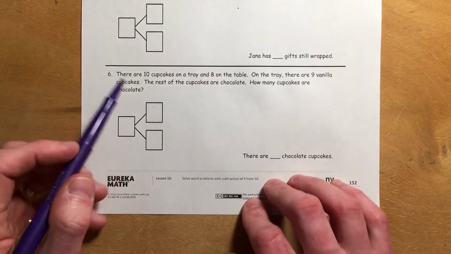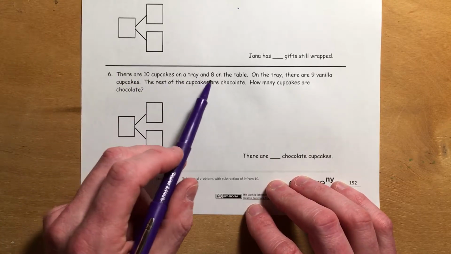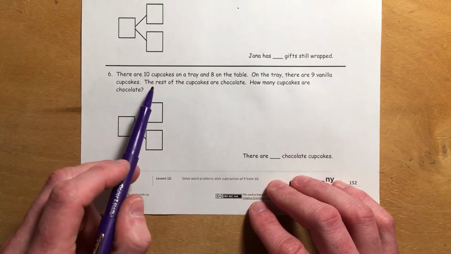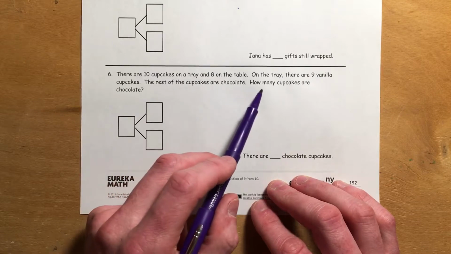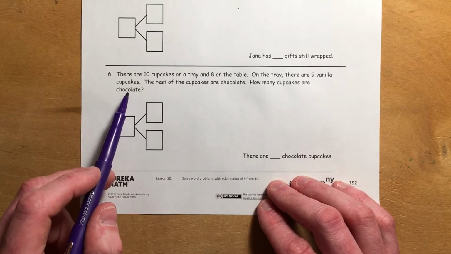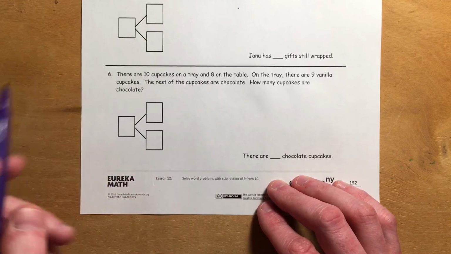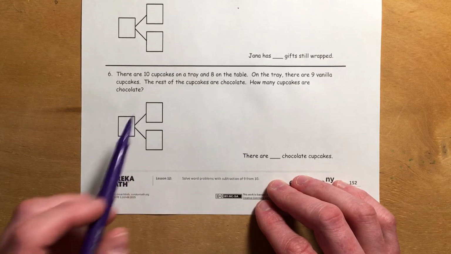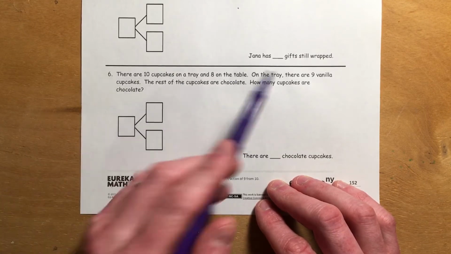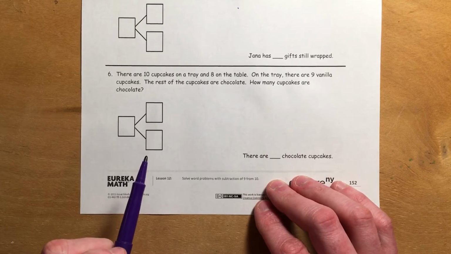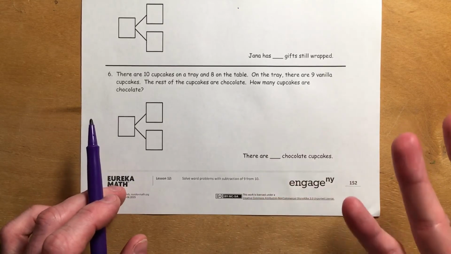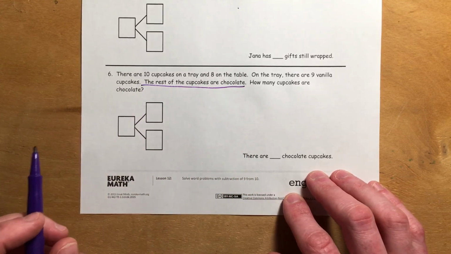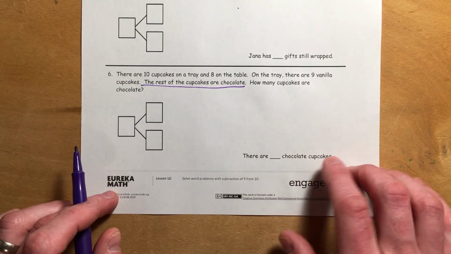All right, last one. There are 10 cupcakes on a tray and 8 on a table. On the tray there are 9 vanilla cupcakes, and the rest of the cupcakes are chocolate. How many cupcakes are chocolate? So this is subtraction once again. We need to figure out what our parts are, draw them out, find the whole, and then subtract our 9, because if 9 of them are vanilla, the rest of them have to be chocolate, okay? So there are blank chocolate cupcakes.